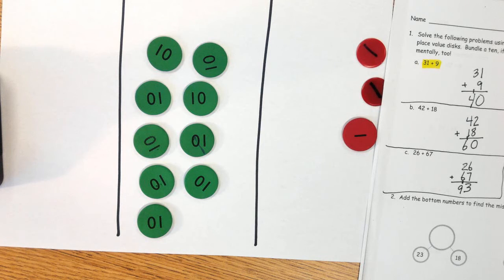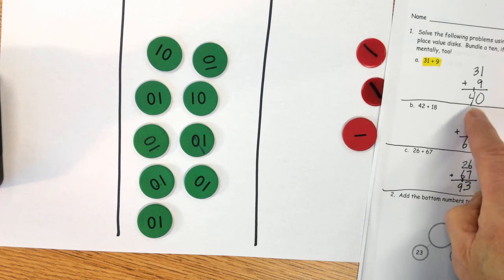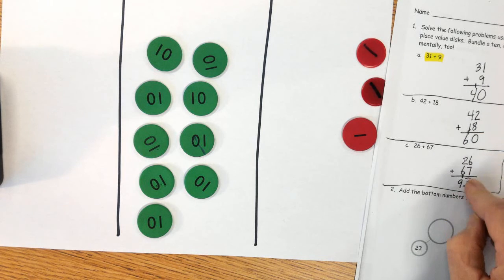It's not a matter of rushing today. Go slowly, go carefully. Most important is understanding how we bundle and how we record that bundle mark in our vertical form, right? In this stack.